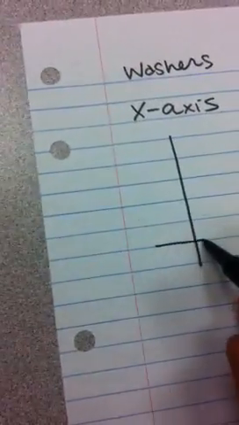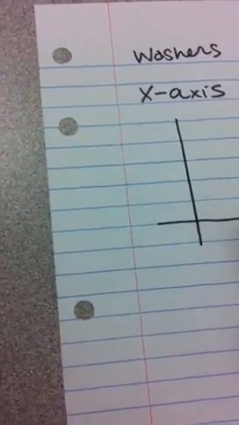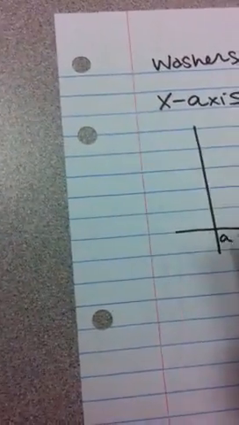So let's talk about washers first, and let's talk about them on the x-axis. When we're doing washers on the x-axis, that means we're revolving around the x-axis. So here's a little coordinate plane, and we're revolving around the x-axis, and we're integrating from a to b.